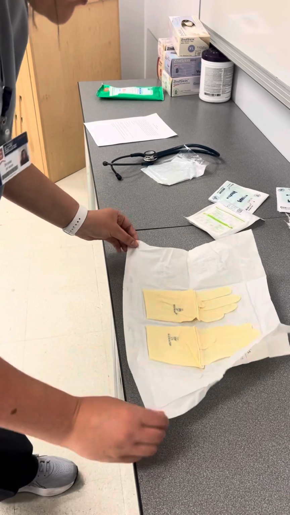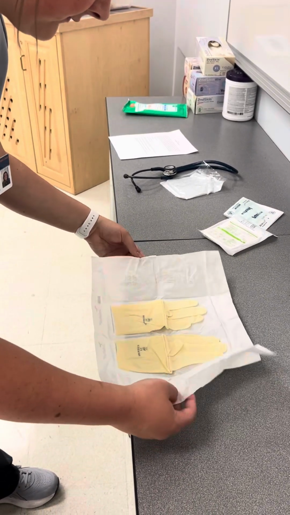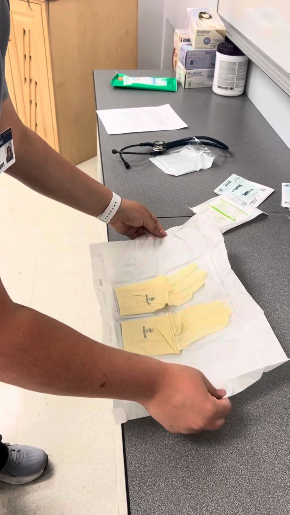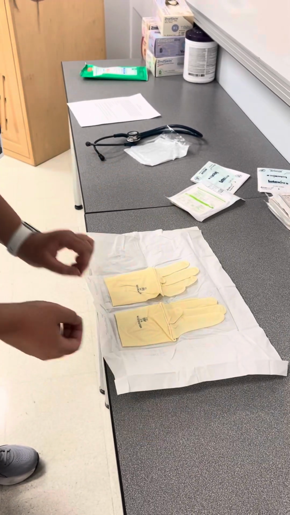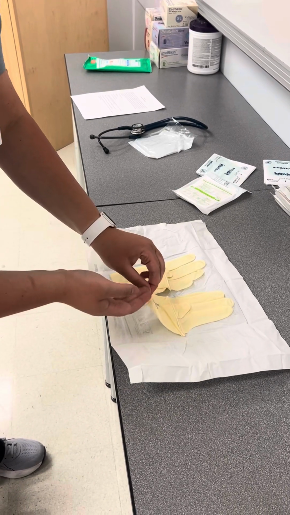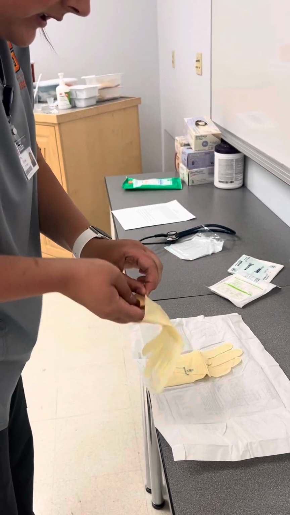Opening my gloves. Okay. First one. Only touching the cuff.